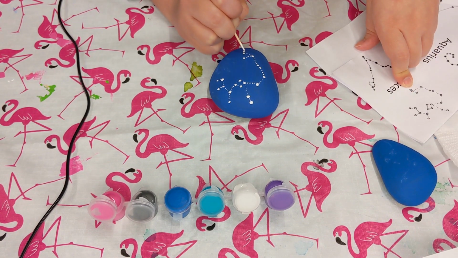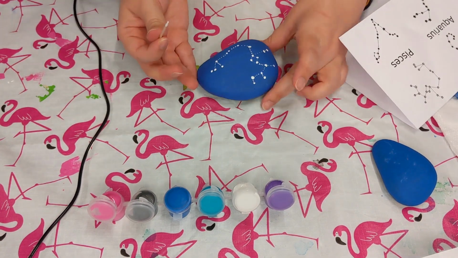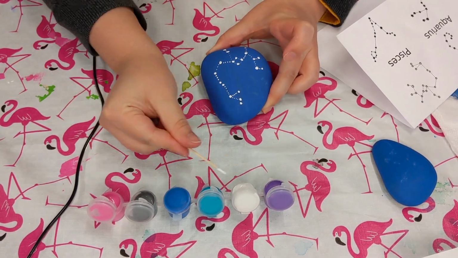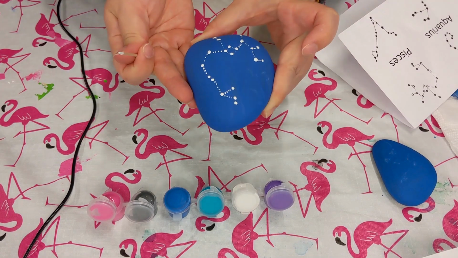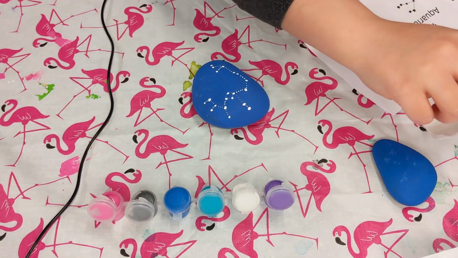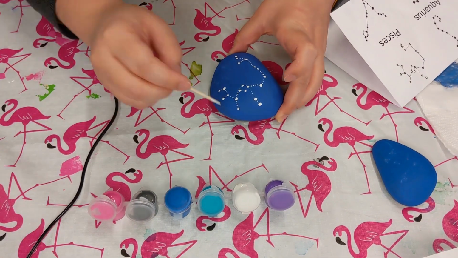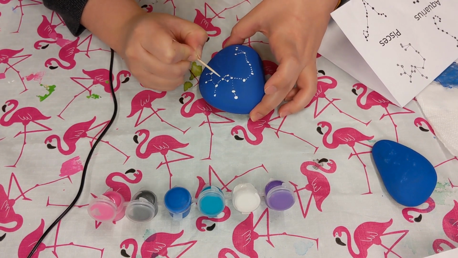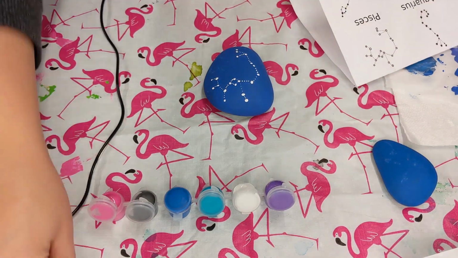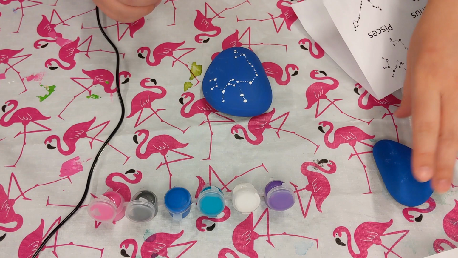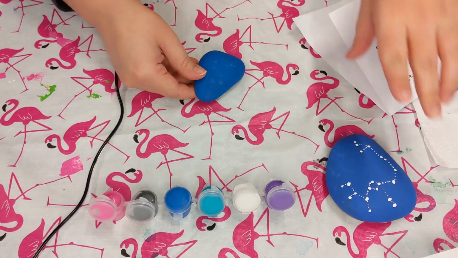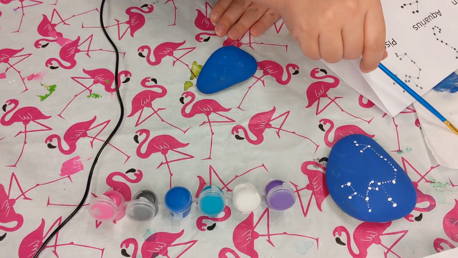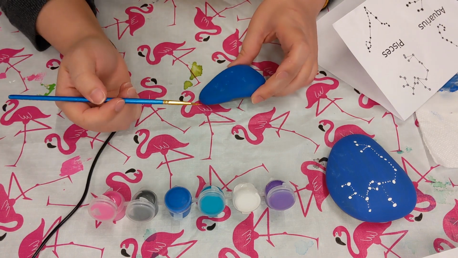But the constellations I think are a good way to go because it's just dots. You don't have to worry about how to hold or use the paintbrush the right way, that kind of thing. You're just using a toothpick. So it came out quite nice. I'm happy with it. All right, with that big sucker out of the way, we're gonna do the last one here.